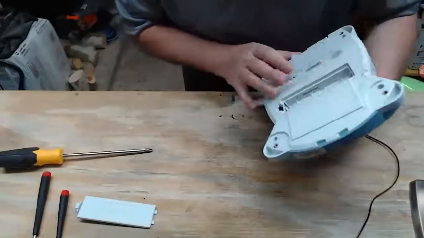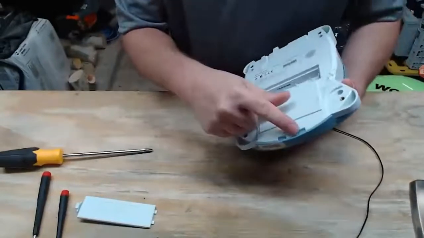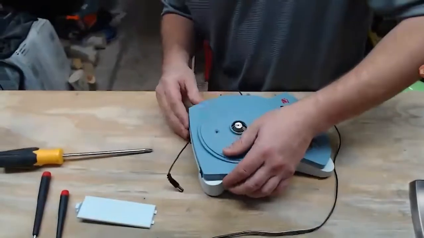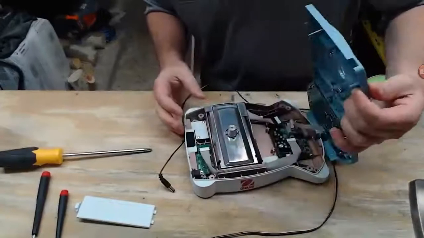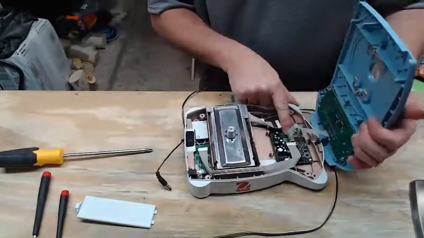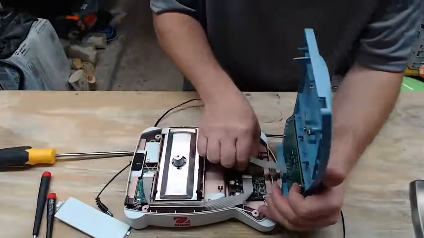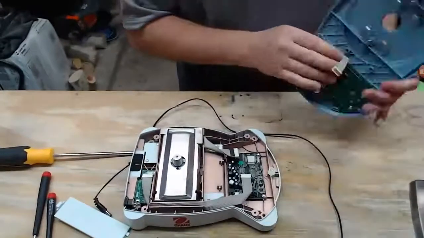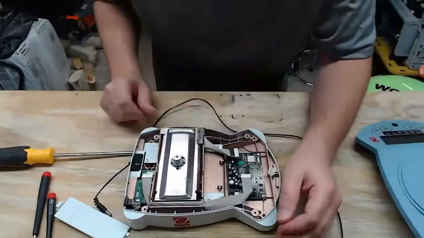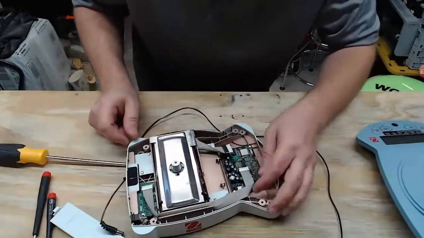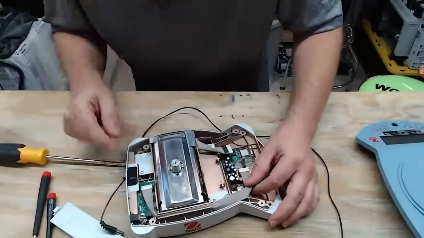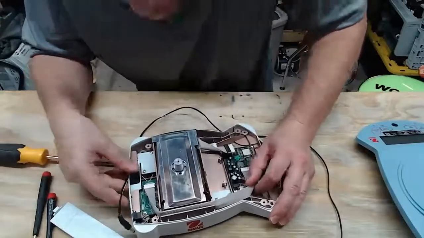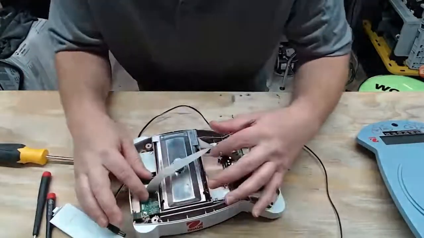All right, I've got all 4 of the fasteners out. It looks like there are some clips in the front, so that means it's going to hinge from the rear. There it is. I've got one ribbon cable that joins the control panel to the control board. All right, let's see. I have one input output board.